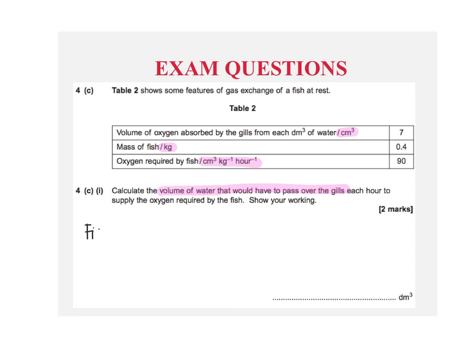So fish is 0.4 kg, and for each kilogram per hour, I know that they need 90 cm cubed of oxygen. So 90 cm cubed of oxygen per kilogram per hour. All right. So notice in the question, it's asking about the volume of water that passes over the gills each hour.